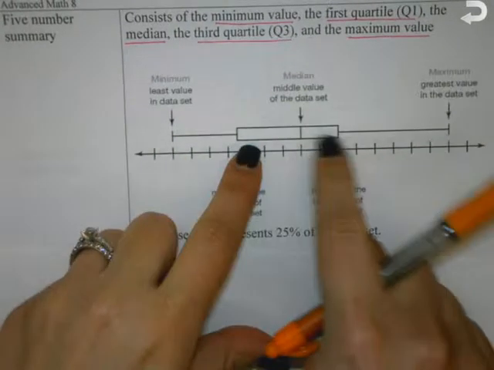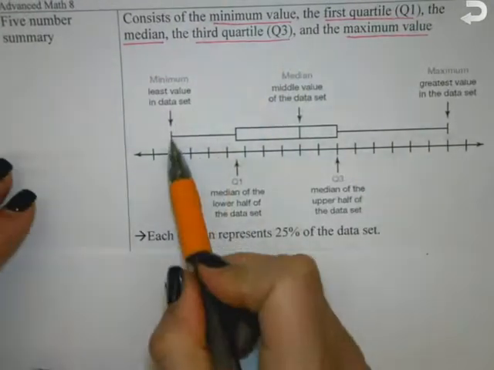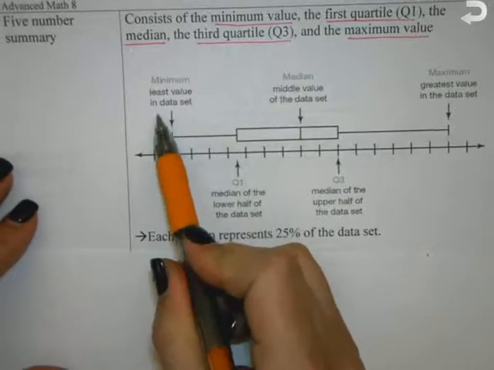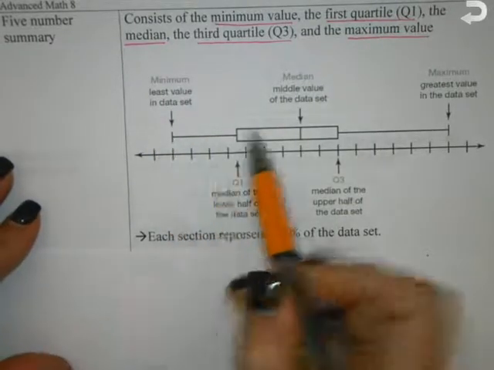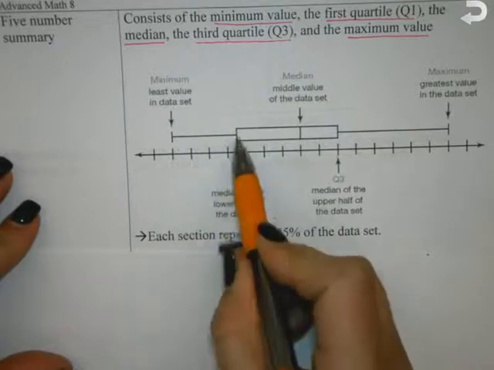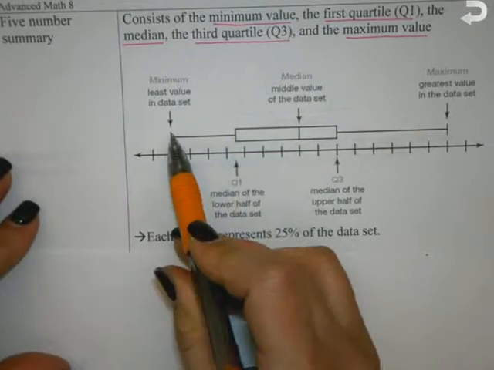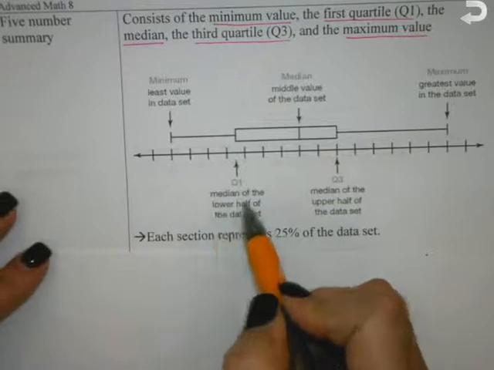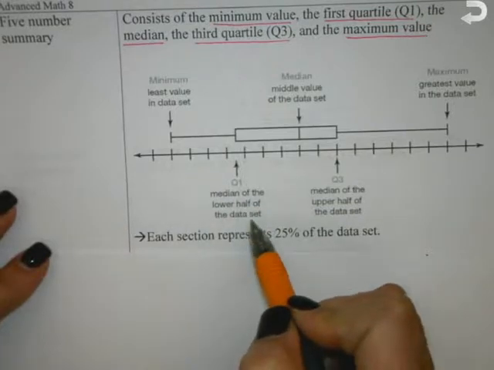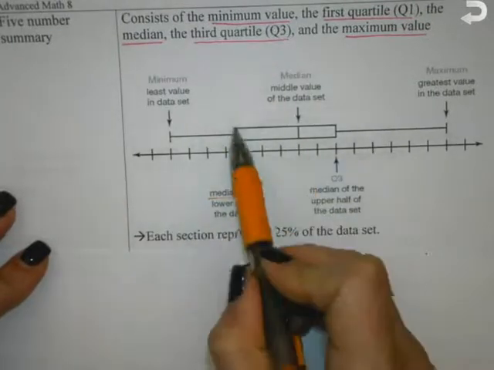The end part, so here's your box, these are your whiskers. The whisker goes all the way to the minimum value, which is the least value in the data set, so we always start with our smallest value. Our first quartile is the minimum to the front of the box. So quartile 1 is the median of the lower half of the data set. So that means it goes to the middle point in the lower half of the data set.